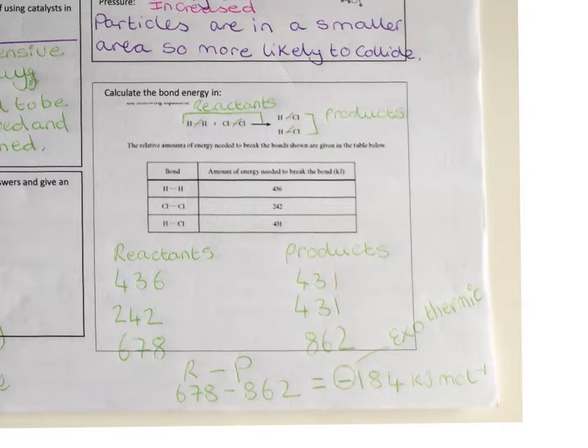And then finally, you might be asked to calculate some bond energy information. So you've got your reactants and your products, and you've been given the amount of energy required to break the bonds. So I've added them all up here together. So it's 678 required to break the bonds, and then you've got 862 required to make these new bonds. The equation you need is reactants minus products, which I've done here, and that equals minus 184, which is then an exothermic reaction.